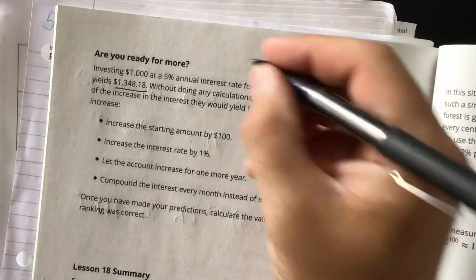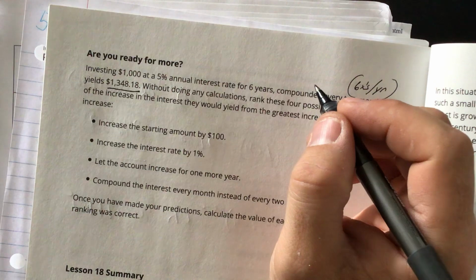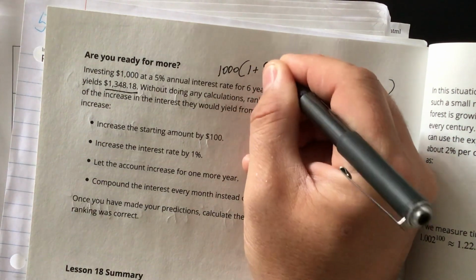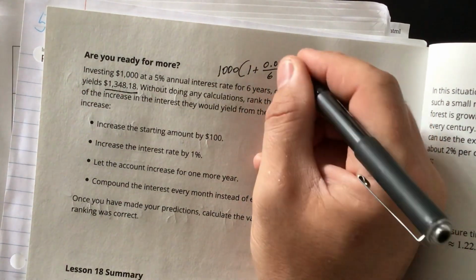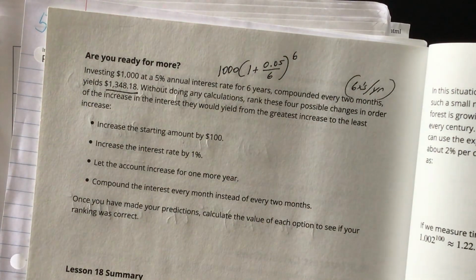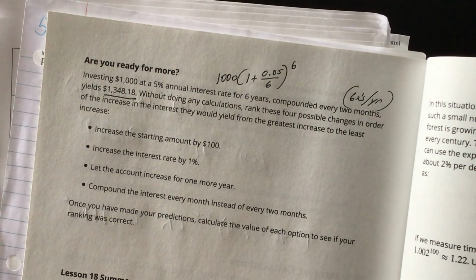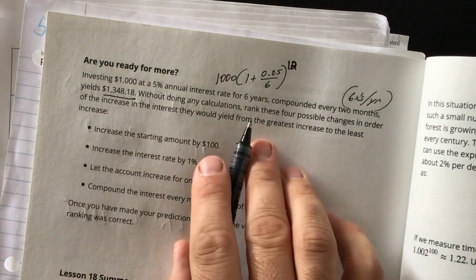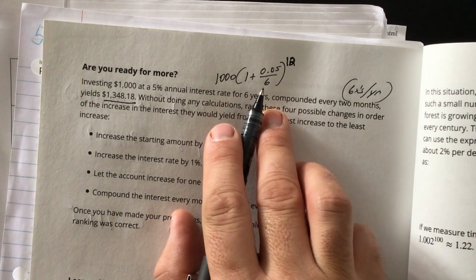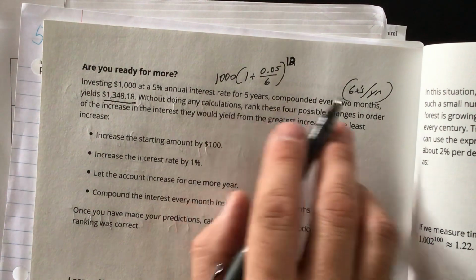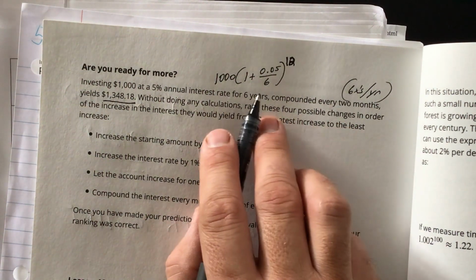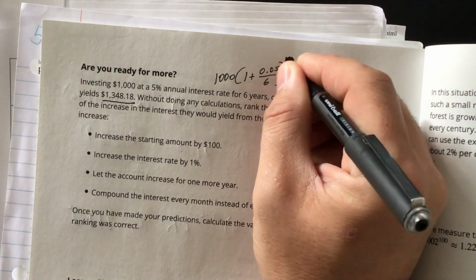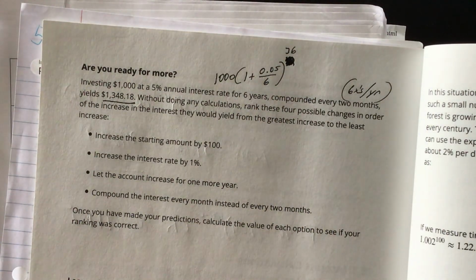I would say increase rate by 1%. That's what you're choosing? Okay. So this would be the equation of the answer that they got. The percent is happening 6 times per year, so I divided by 6. 6 times a year for 6 years. That should be not 12, should be 36. All right, so there's how they got their answer.